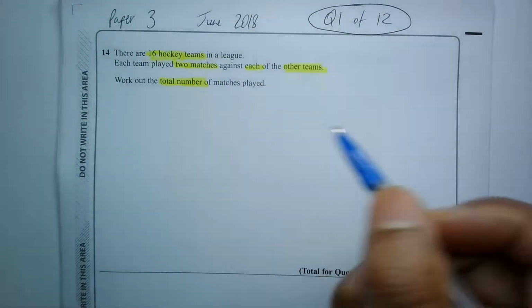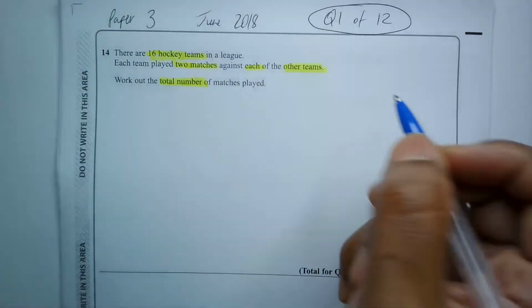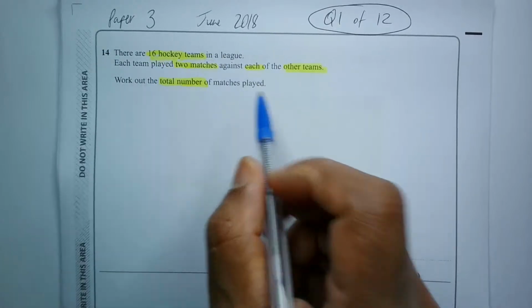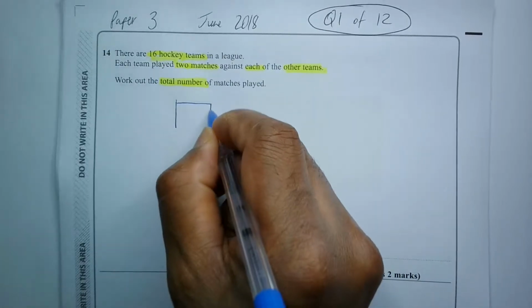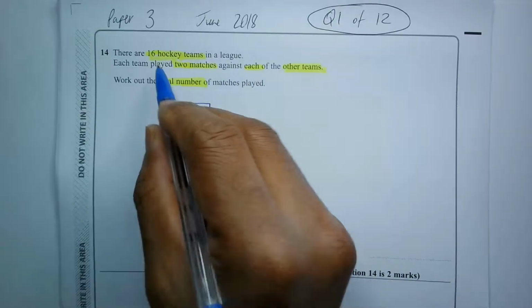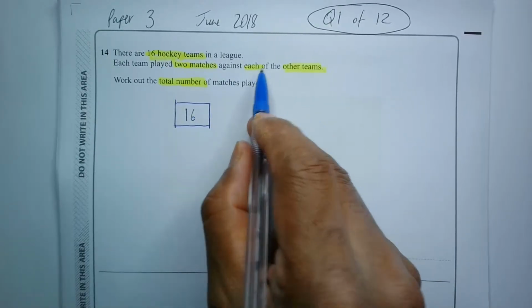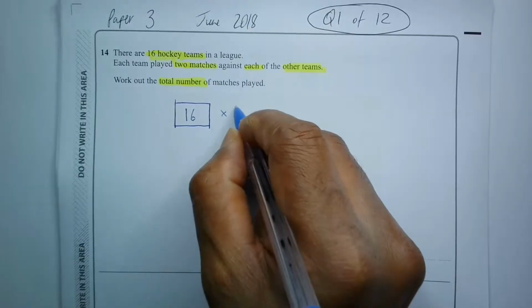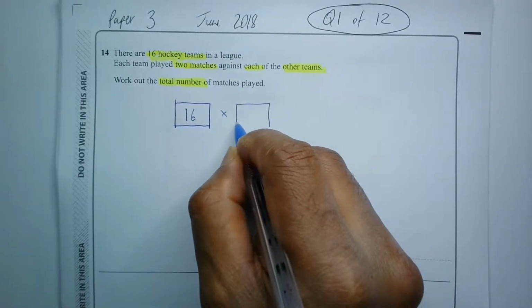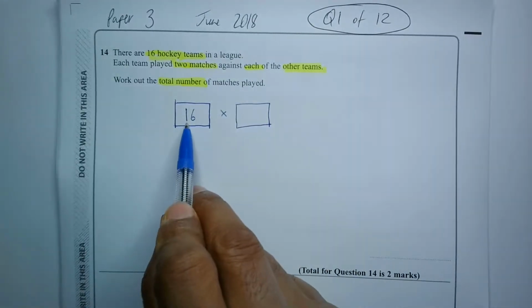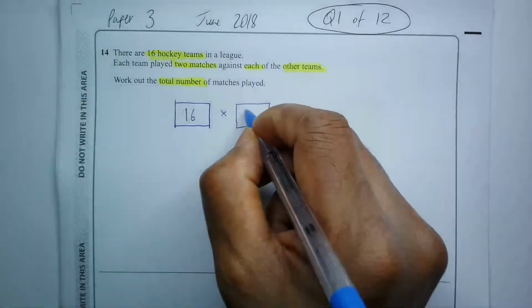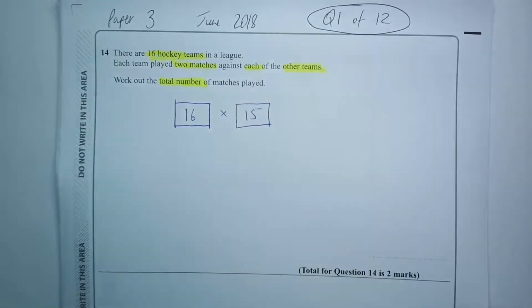So if you think about it, for the first one, we've got 16 hockey teams, and they're going to be playing each of the other teams. So you can't play yourself, so you're going to have 15 teams altogether.